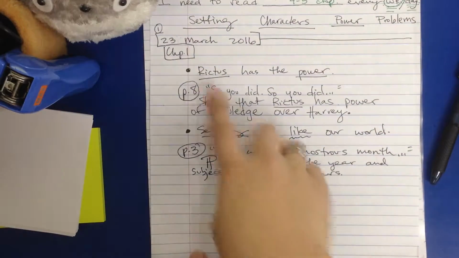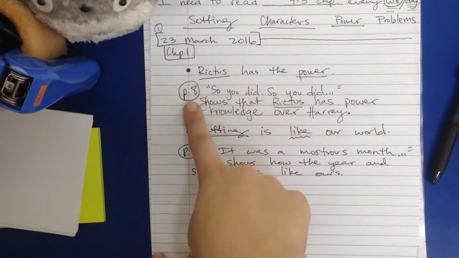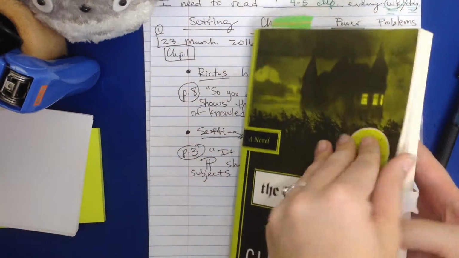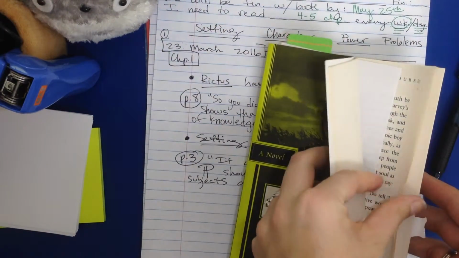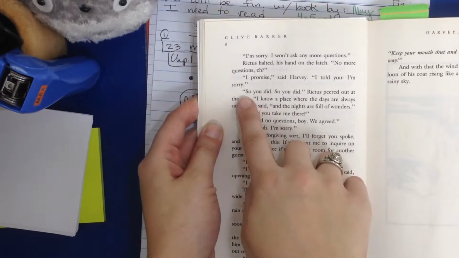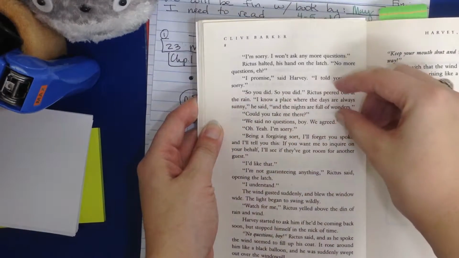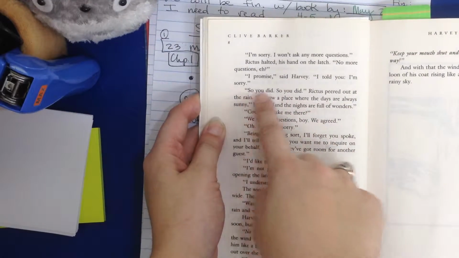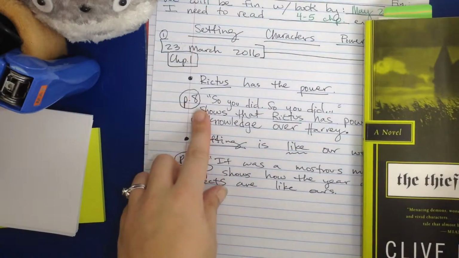So, Rictus has the power is my claim. I saw proof of it on page 8. So when I went to my novel, I went to page 8, and I just took the first part of the quote down, and this is actually a whole paragraph that I'd want to use as evidence, but I don't need to write down the whole paragraph if I'm writing my page number.